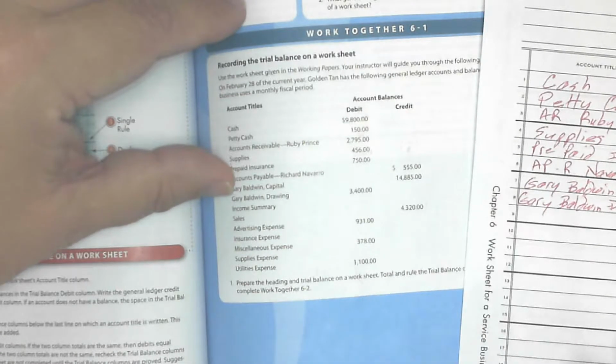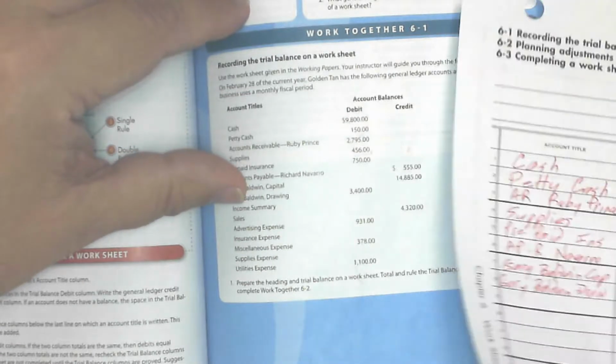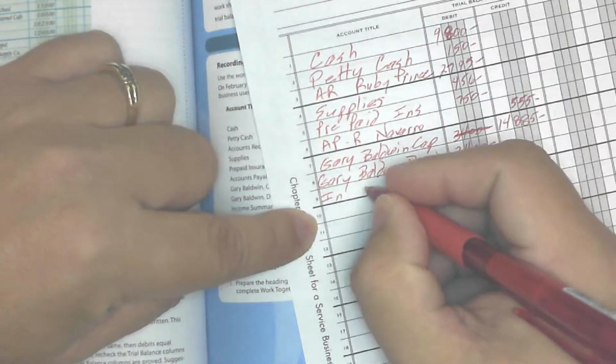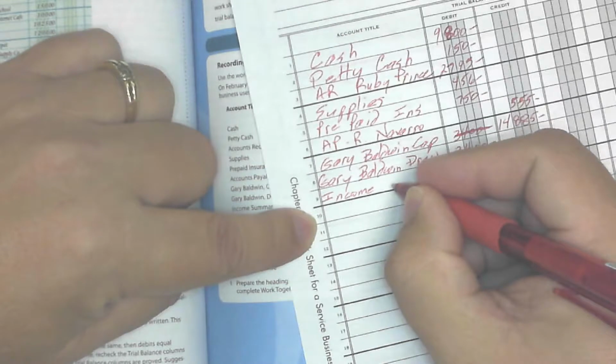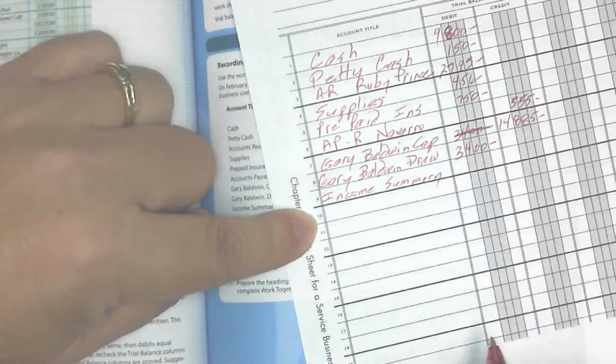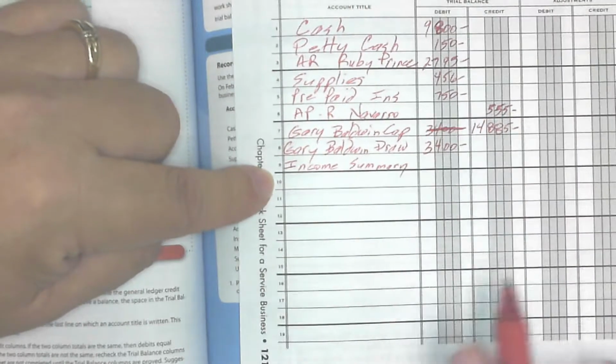We've got income summary, and we're going to leave that blank. After we write an income summary, there's no amount for that one yet. So nothing's going to go here.